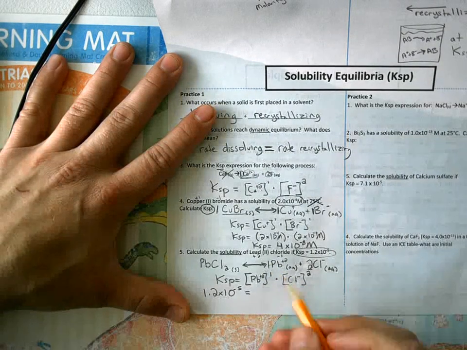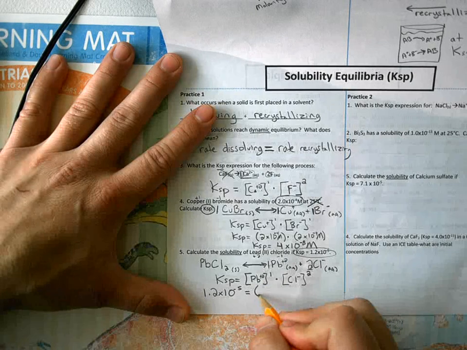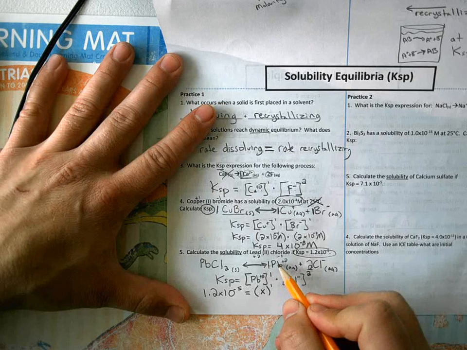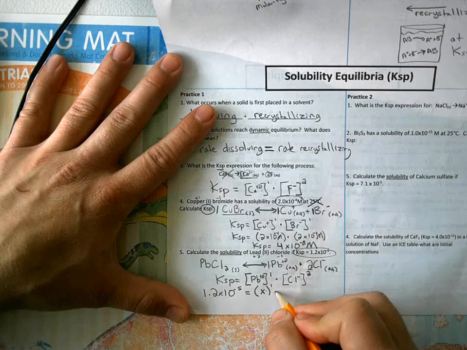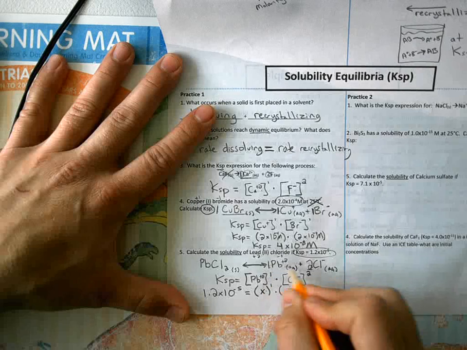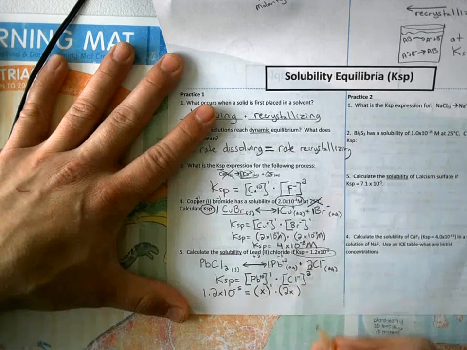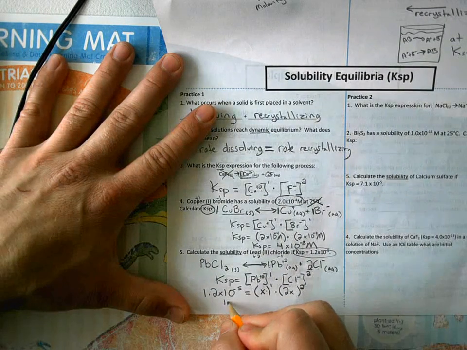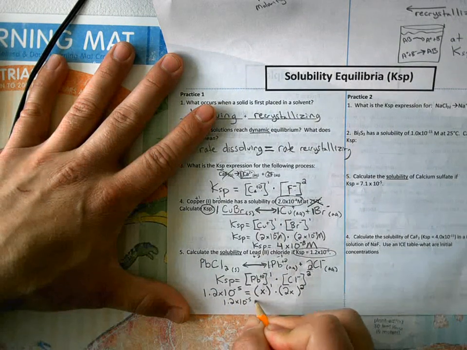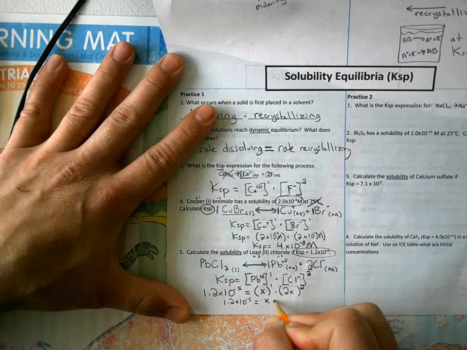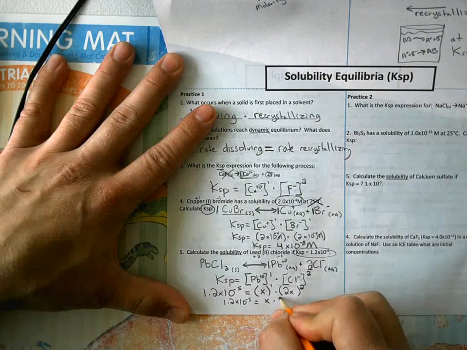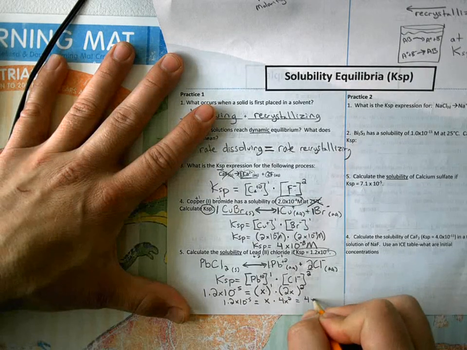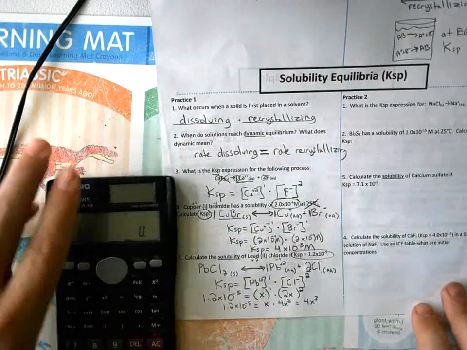Now, how many Pb's do we have in this balanced equation, Pb ions? We have 1 of them, so we're going to say that is x to the first. How many chlorines do we have? If Pb is x, what would Cl be? It's twice as many. It's 1 to 2, so this would be 2x. And then we have to square that also still. Okay, now we could simplify and say 1.2 times 10 to the negative 5th equals x times 2x squared equals 4x squared, in the parentheses, which equals 4x cubed.